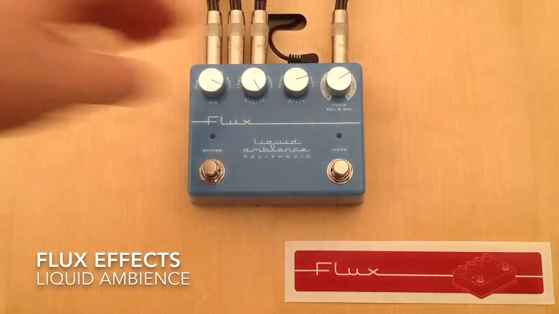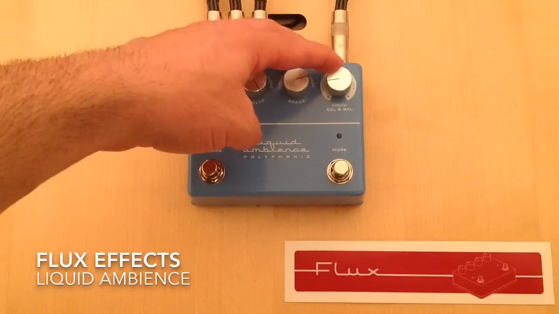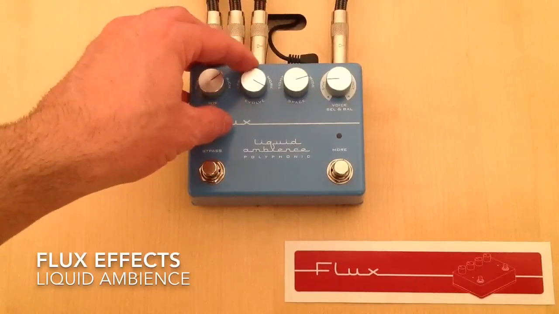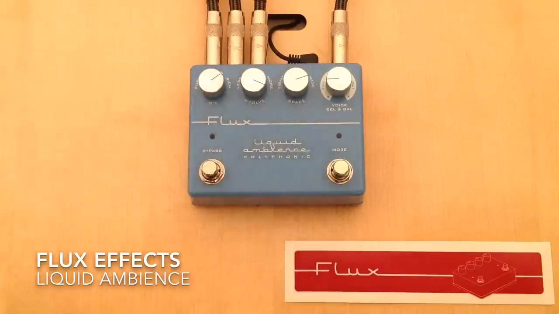So very cool, neat that you can blend them. Let's go over here just quickly to the fifth, and I'll just let you listen here a little bit to them. And so here's clean.